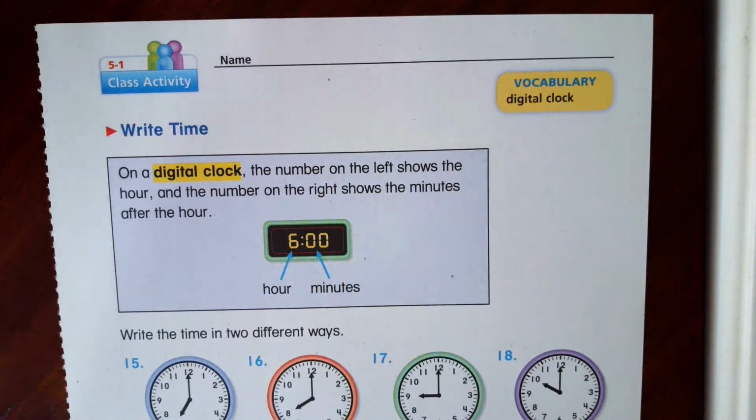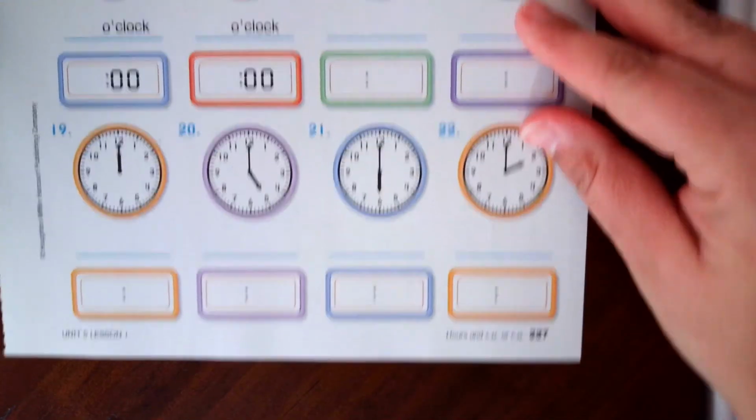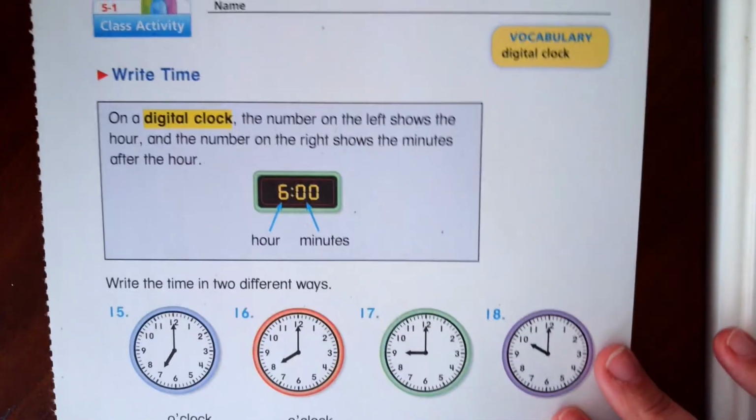Hi, friends. This is the math lesson for second grade. This is Unit 5, Lesson 1, Part 2. Today we are going to be completing pages 227 and 228.